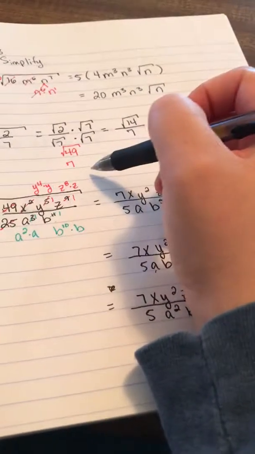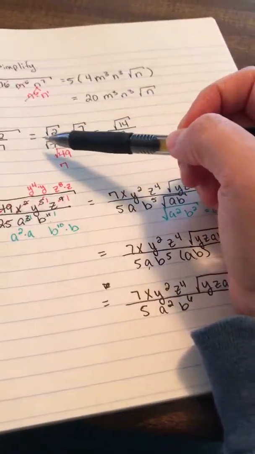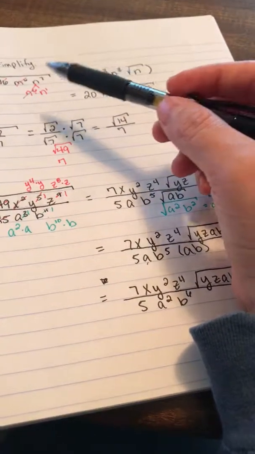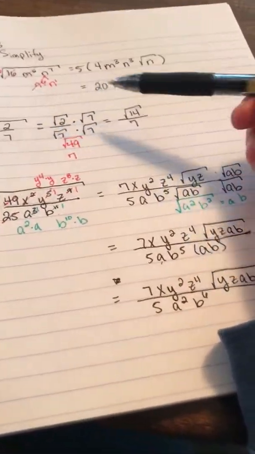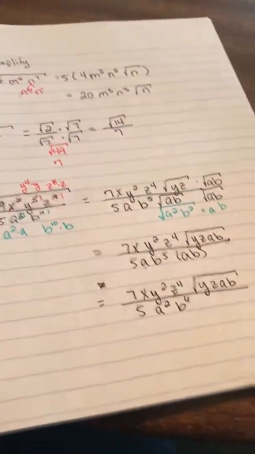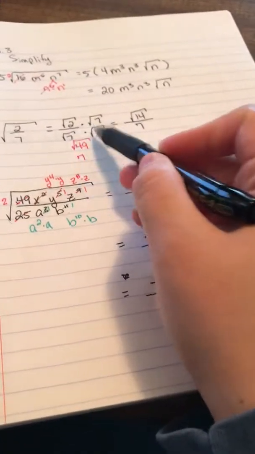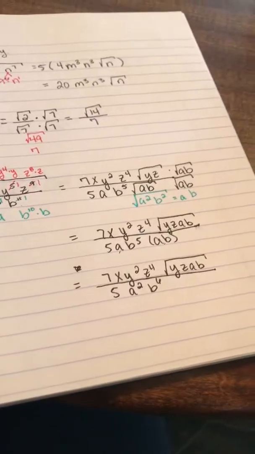So if you had a cube root, you'd have to multiply by other things to make it go away. But I think you should only ever have square roots for this class, unless I remember incorrectly. But for this class, I'm pretty sure we're only doing square roots. So all you have to do is multiply by the square root to make it go away in the radical.